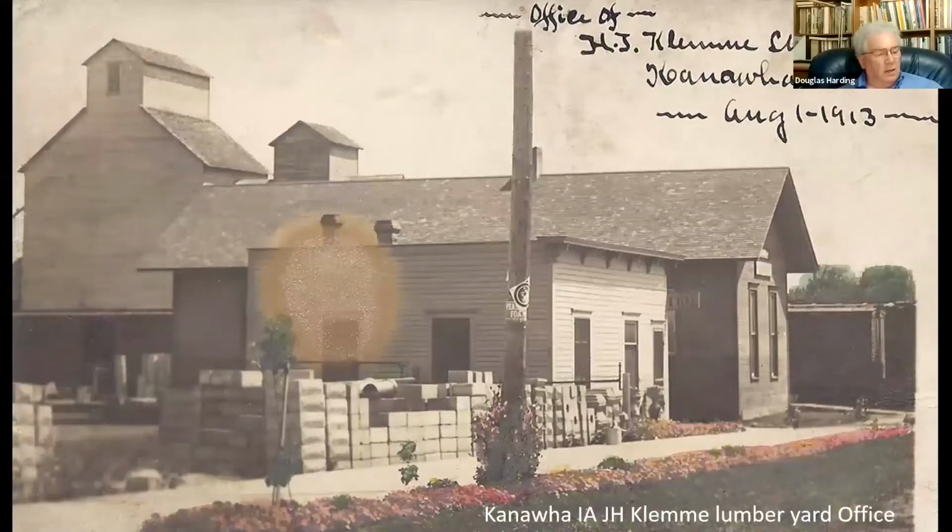This is Canal, Iowa. This is 1913. We got a grain elevator. This could be the depot here in the office. We got stacks of what looks like cement block or concrete blocks. We got some cement or clay tile.